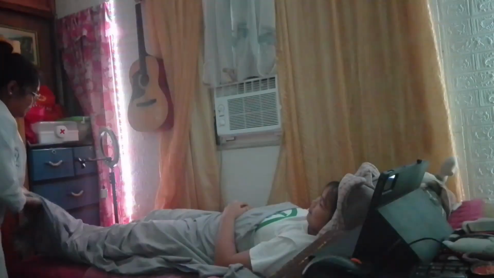Motor leg, please raise your right leg and hold it for 5 seconds. Now raise your left leg. Observe for leg weakness.